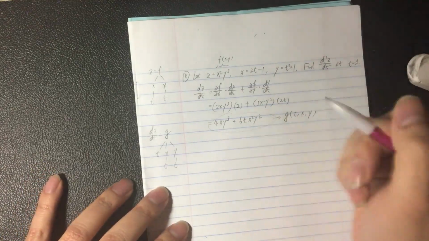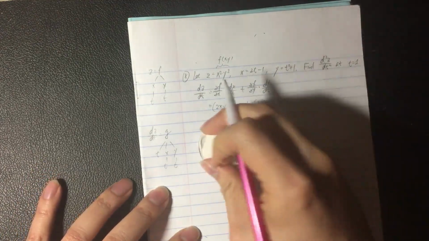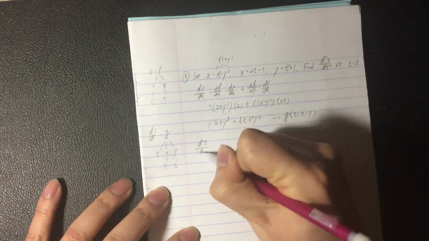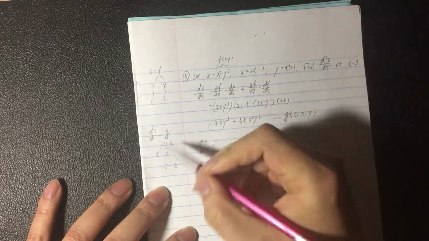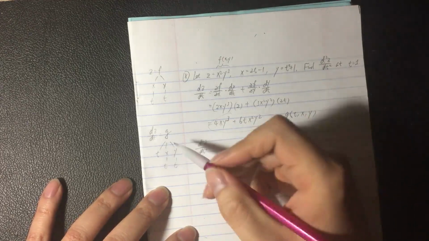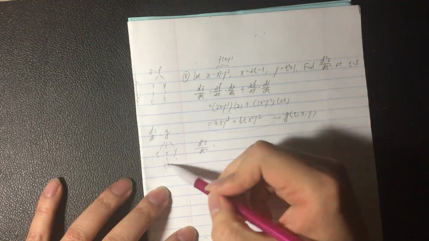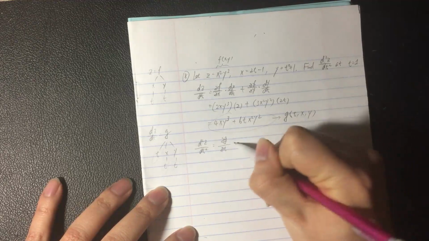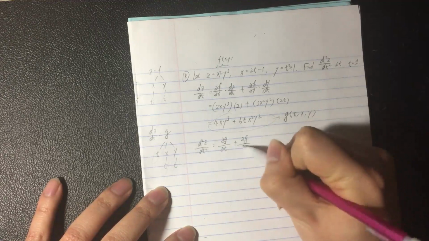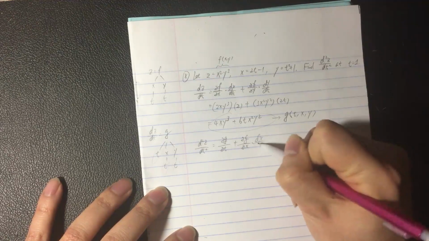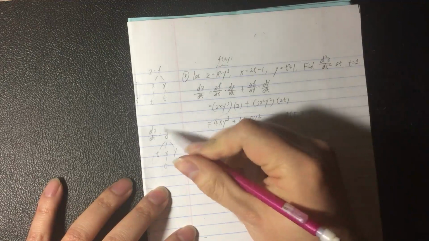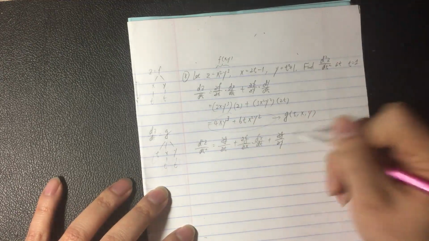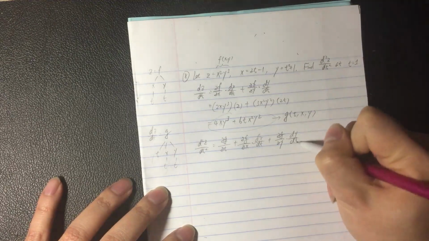So the second derivative, d squared z over dt squared, can be rewritten as, if I take the second derivative, there are three branches of t. I have delta g over delta t plus delta g over delta x times dx over dt, another branch, delta g over delta y times dy over dt.